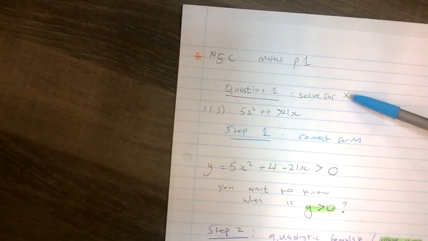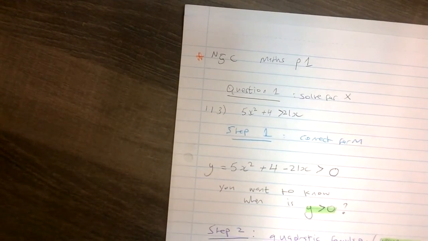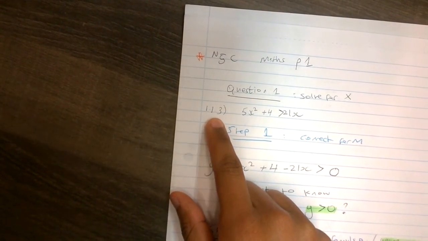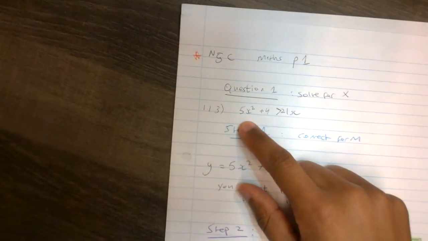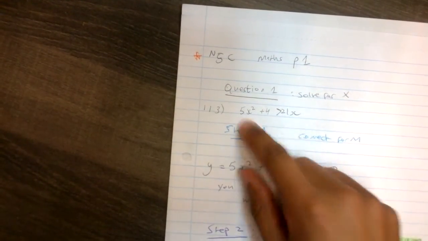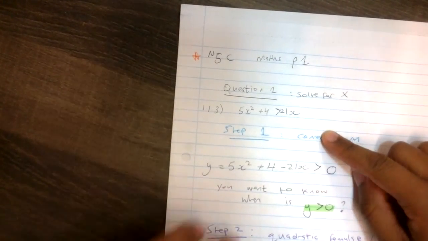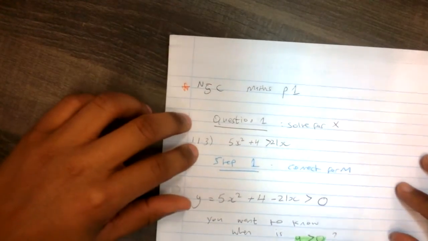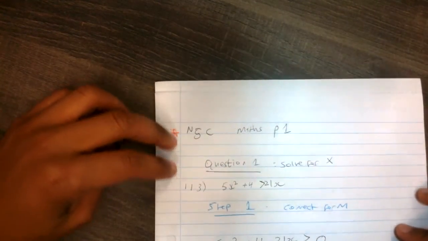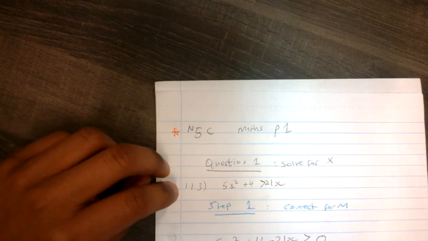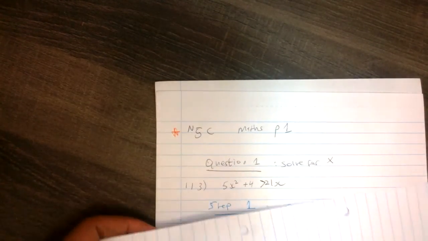Today we're going to look at an NCS Maths Paper 1 problem. It's question 1, solve for x. That is problem 1.1.3. We're given this and we have to solve for x. So as usual, I'm going to break it up into steps. So let's do this.